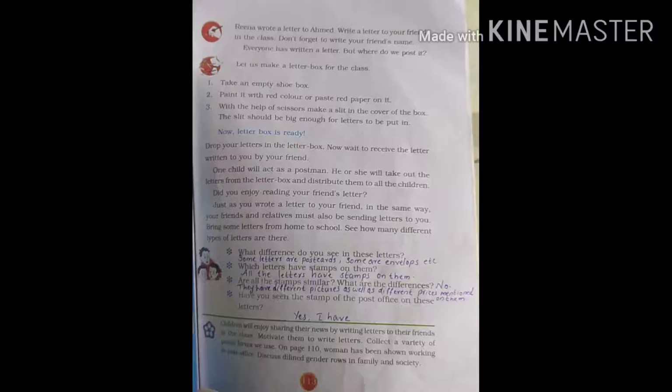Reena wrote a letter to Ahmed. Write a letter to your friend in the class. Don't forget to write your friend's name. Children, let us make a letter box for the class. Take an empty shoe box. Paint it with red color or paste red paper on it. With the help of scissors, make a slit in the cover of the box. The slit should be big enough for letters to be put in.